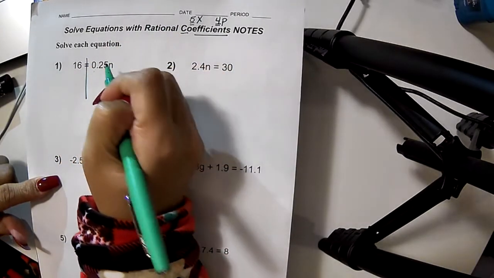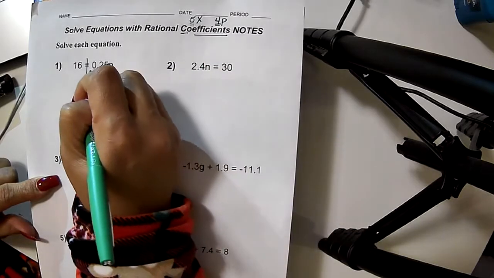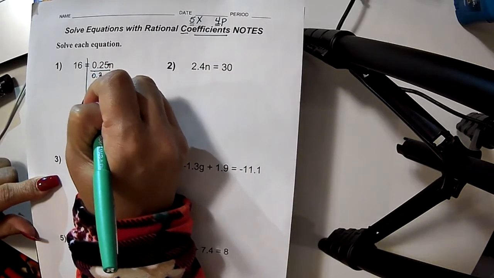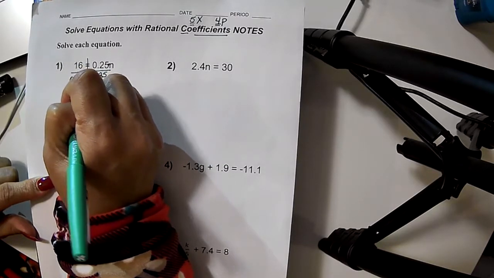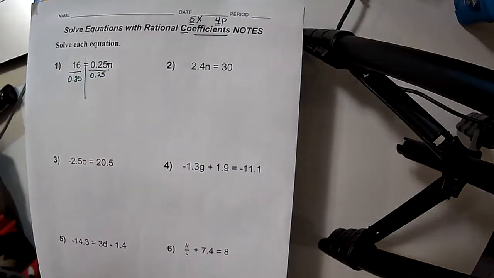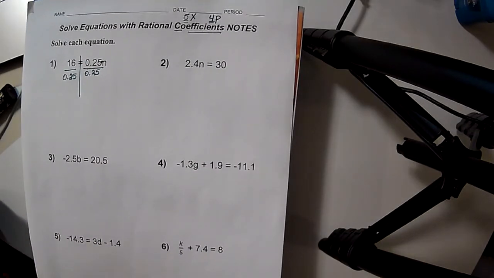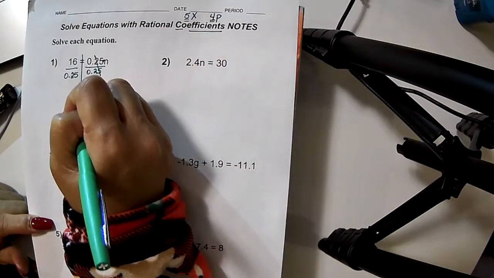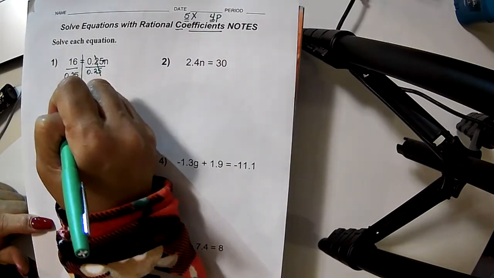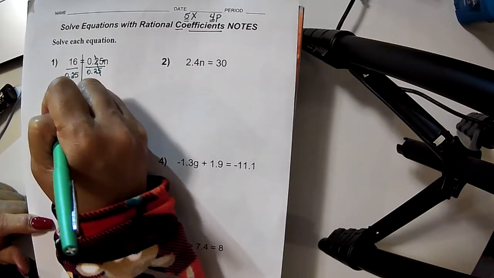So the way I'm going to do that, again, remember there's an imaginary multiplication symbol in the middle. So I'm going to go ahead and divide both sides by 0.25. Okay, so this is the same setup as we have been solving these equations, except now you'll notice that there are decimals involved. So that cancels out. And so now I have n equals 16 divided by 0.25. In this case, we're going to have to go with in and out.